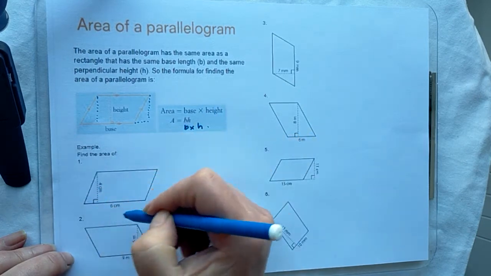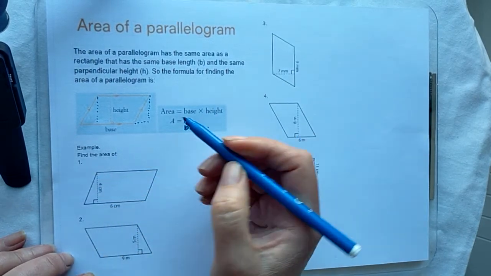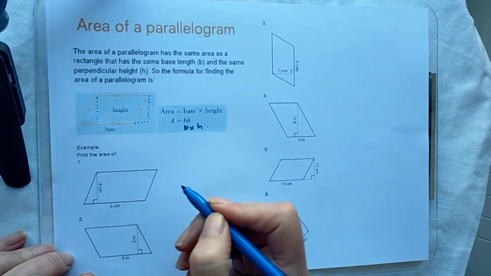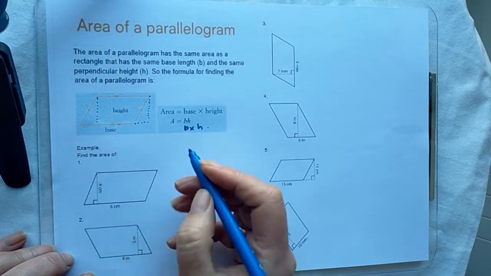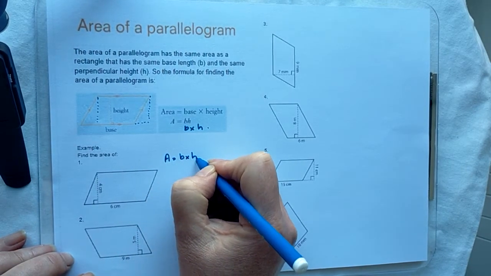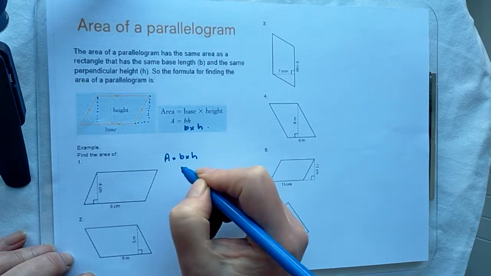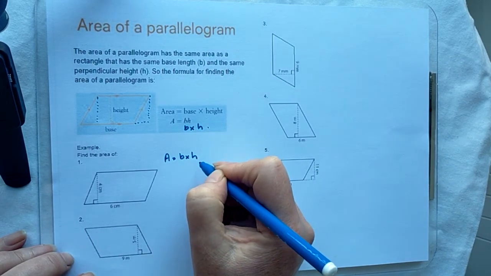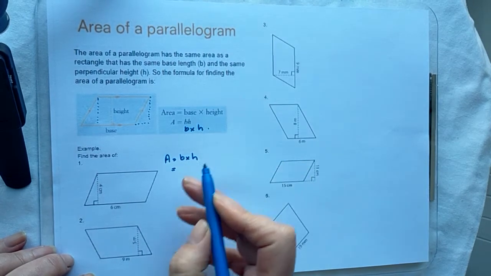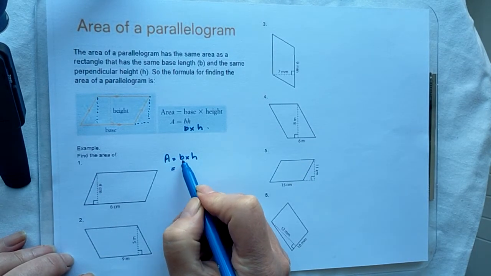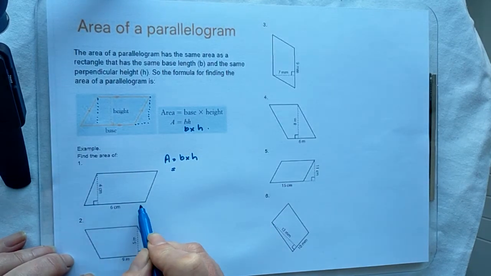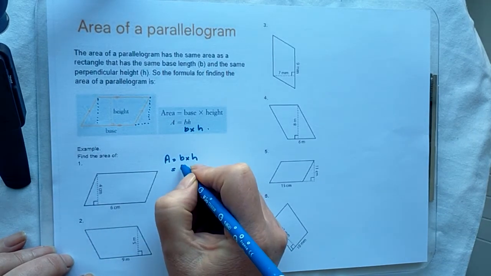So here we have our first question, and we look at our shape and we say to ourselves, what shape is this? And of course it's a parallelogram. So our first line of working is the formula. A equals B times H. A equals base times height. Our second line, we line our equal signs up, is we look to our question and find what is the base of our parallelogram. Well, our base is 6 centimetres.